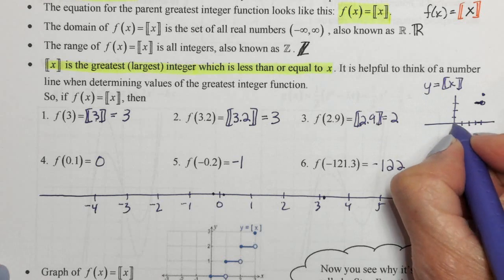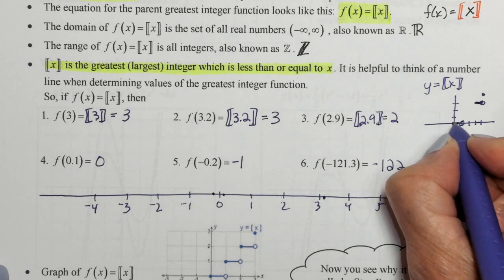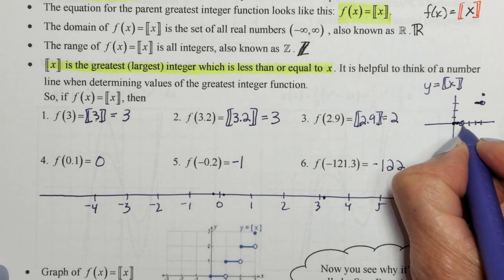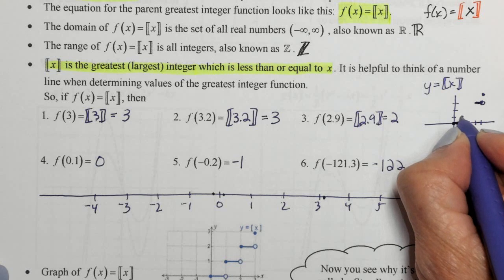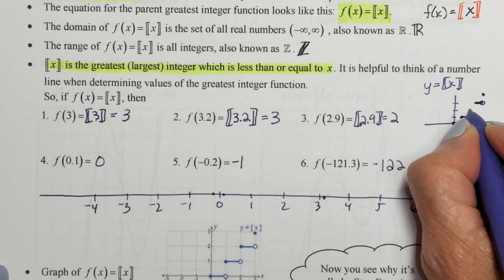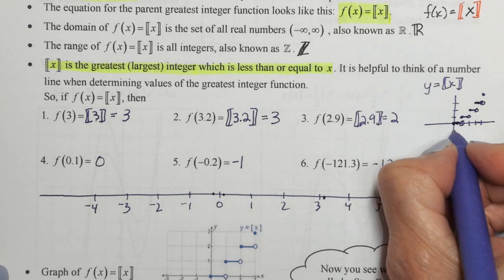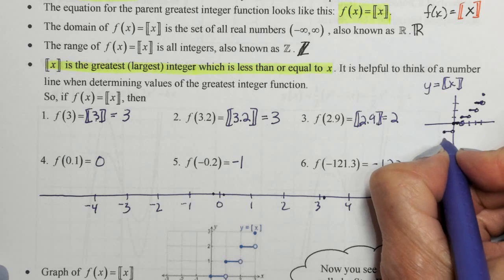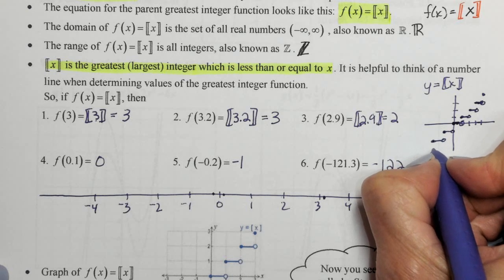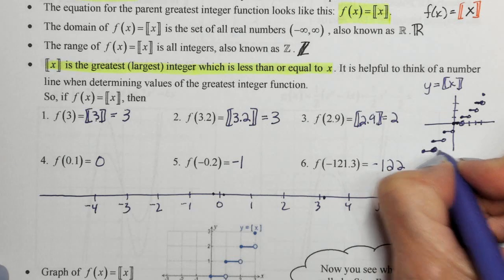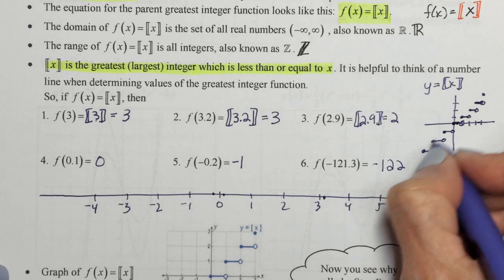So f of 0 is 0. F of 0.1 is also 0, all the way up to 1, not including 1 though. Once you get to 1, it jumps up to 1. And then it goes like this, and like this. And now you see why it's called a step function. We have these what look like little steps in a staircase. That should be open there. Oh, that should be open. That looks like little steps.